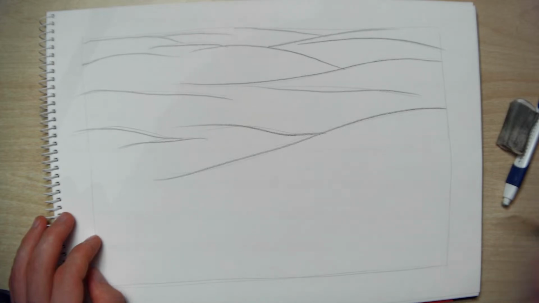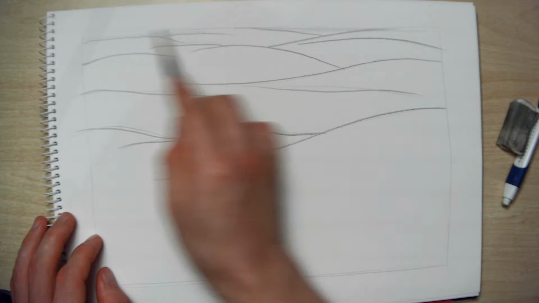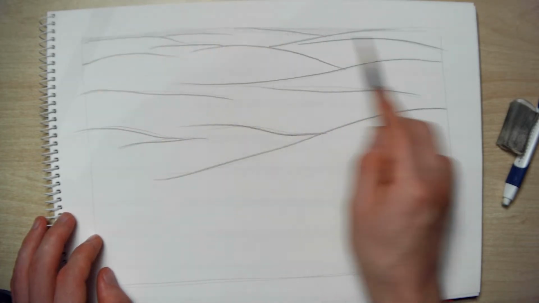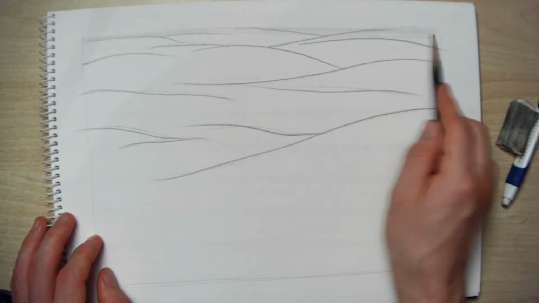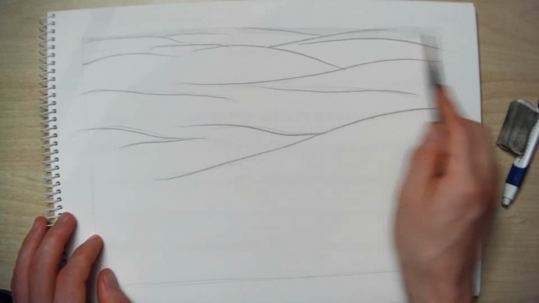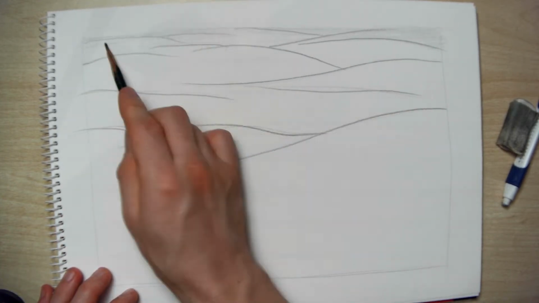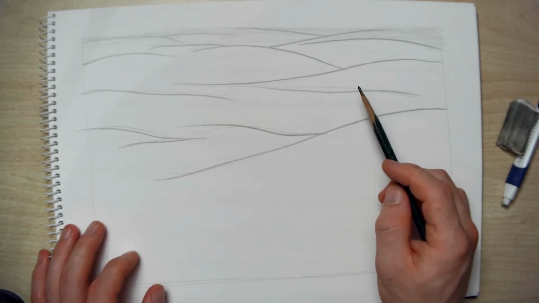Just already indicating those so that I do not lose track of them. Okay, up here, I just give this area a light gray value. Not a lot of detail seen up there.